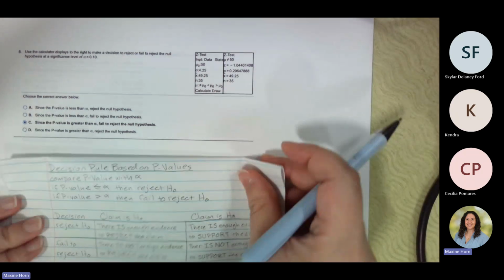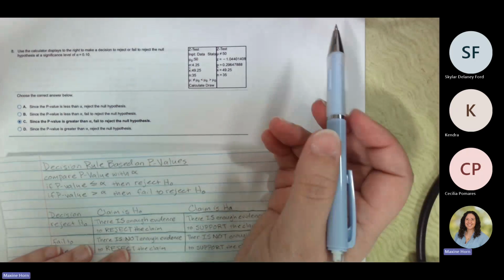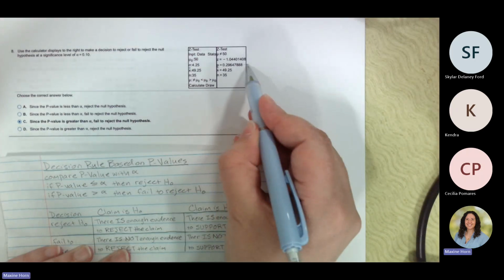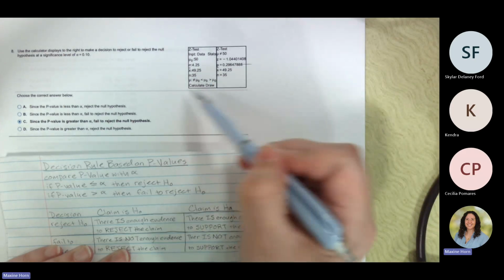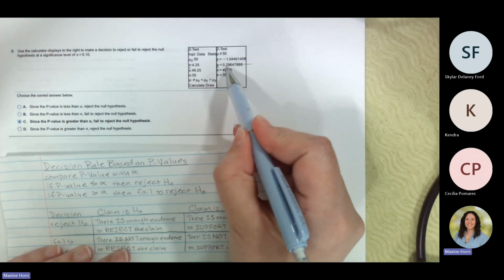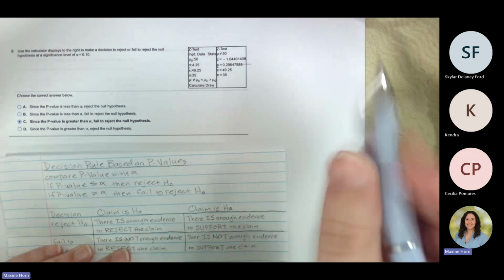Number 8. Use the calculator displays to the right to make a decision to reject or fail to reject the null hypothesis at a significance level of 0.1. I shouldn't have unfolded that because we're right back at it. Here's our p-value. There's a lot going on here, but our p-value is 0.296478888.